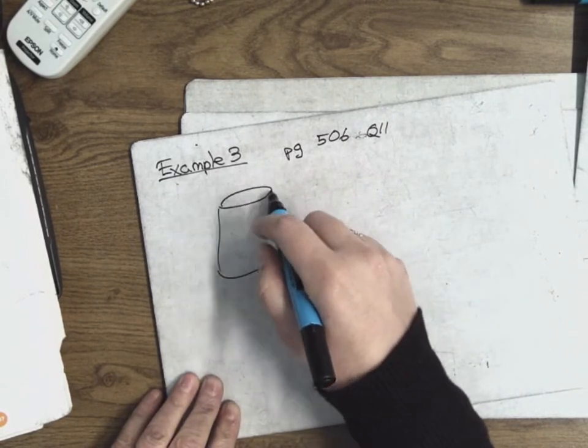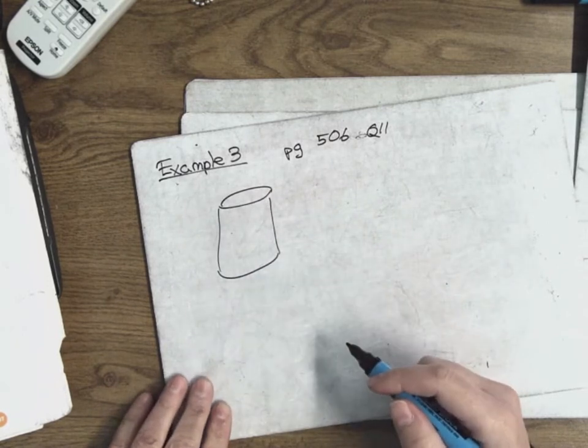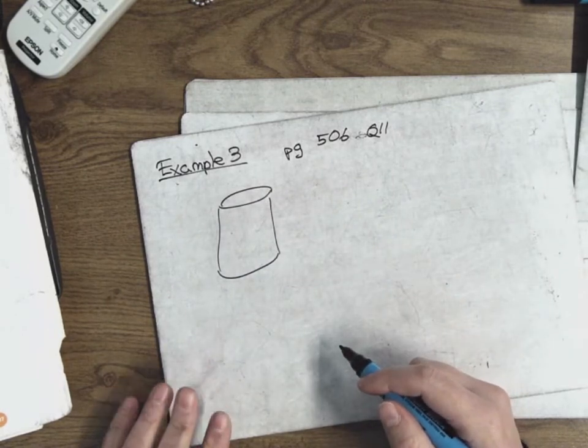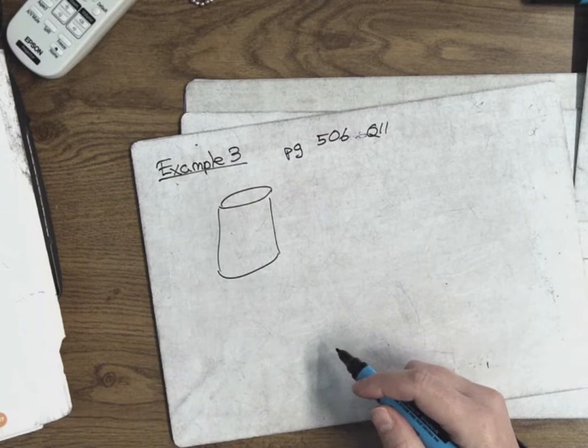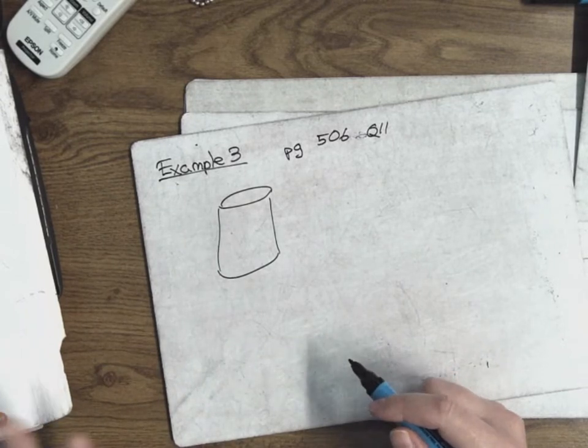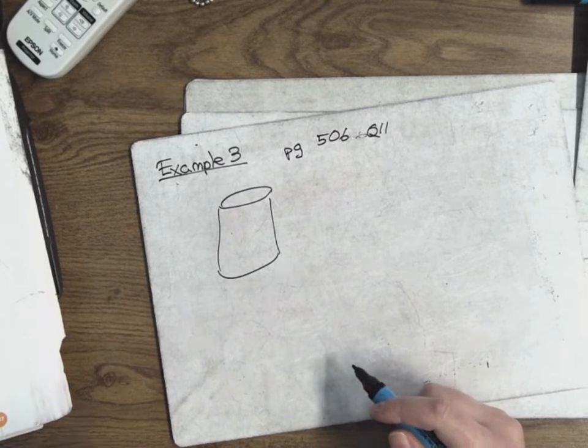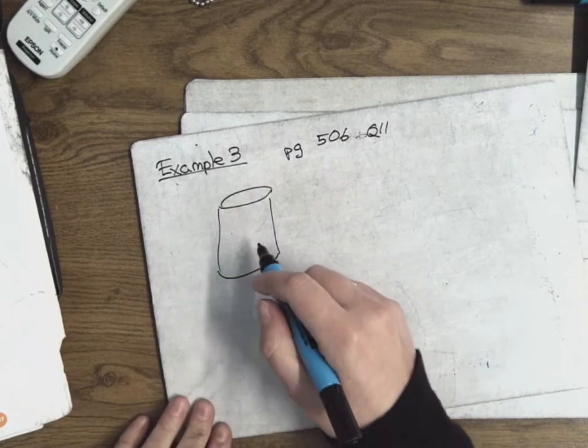The answer for example 2. Was that in centimetres cubed? Centimetres cubed. Its volume is centimetres cubed. Remember, volume is 3-dimensional, so it's cm3. Area is 2-dimensional, so it's cm2.